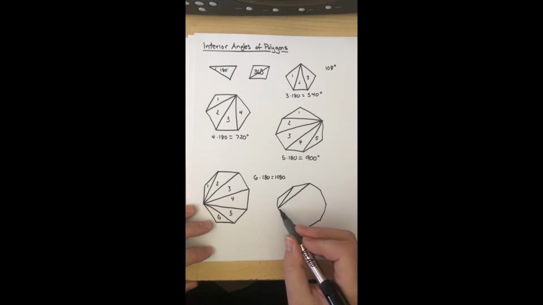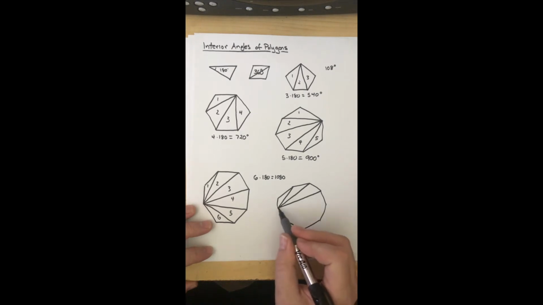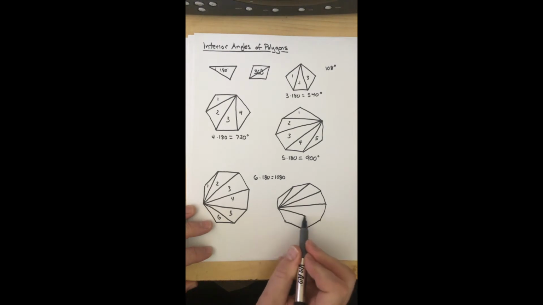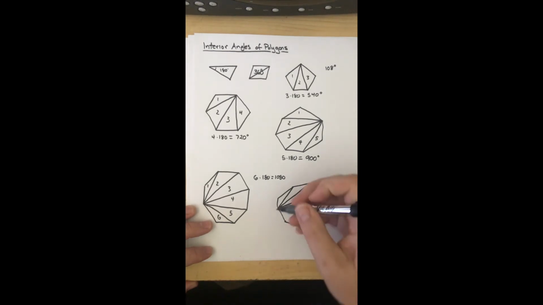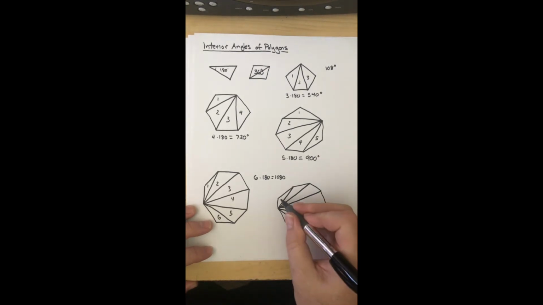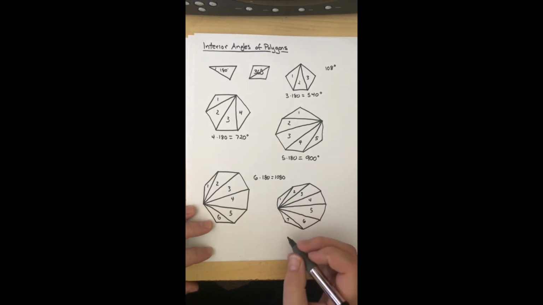Just made an angle here. Let's turn that into a triangle with the next line. Let's turn this into a triangle. There's the next line I go to. 1, 2. I always switch there for some reason. Why can't I do it that way? All right, so a nonagon: 1, 2, 3, 4, 5, 6, 7 triangles in a 9-sided shape.